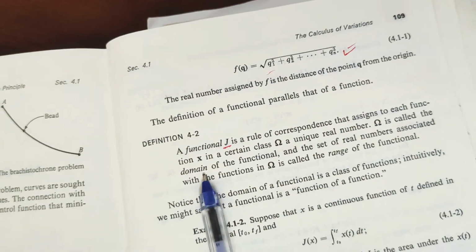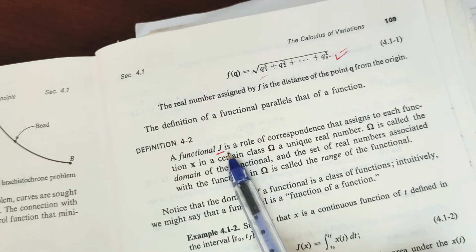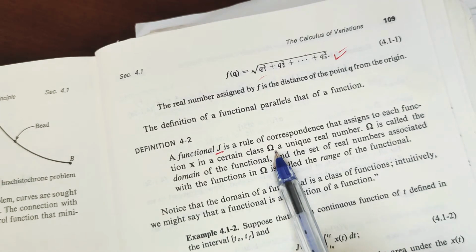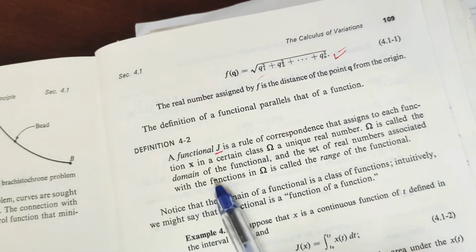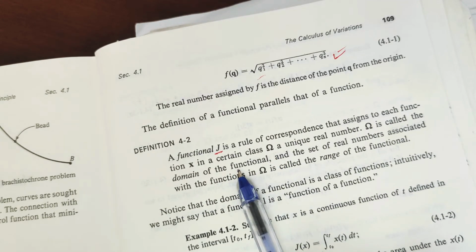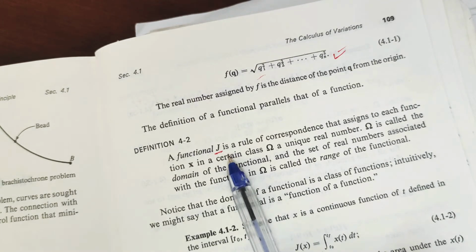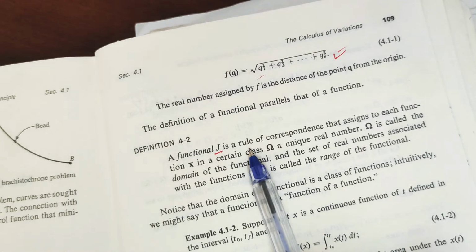What it means: the functional we have taken as J. It assigns to each function x in a certain set omega a unique real number. Here instead of D we take omega as the domain. Functional means what? Just now we have defined a function. A functional assigns a value to each function.